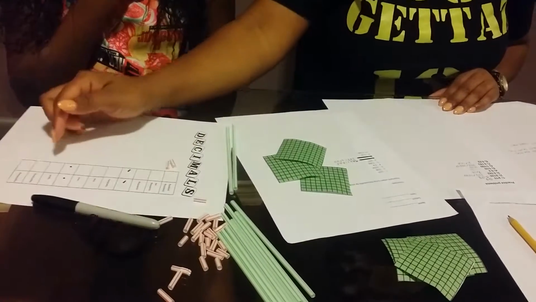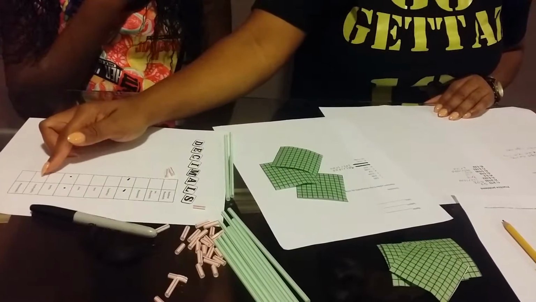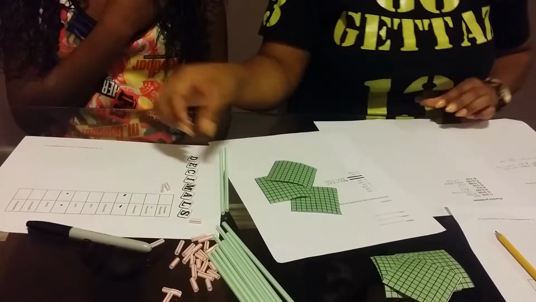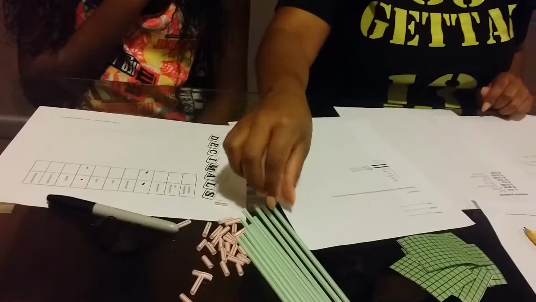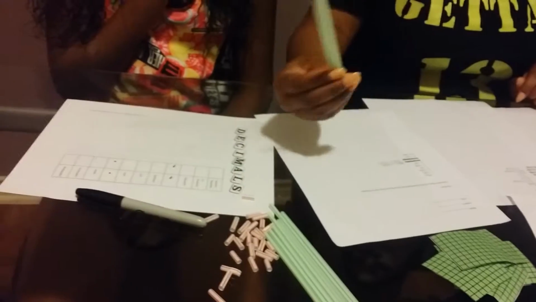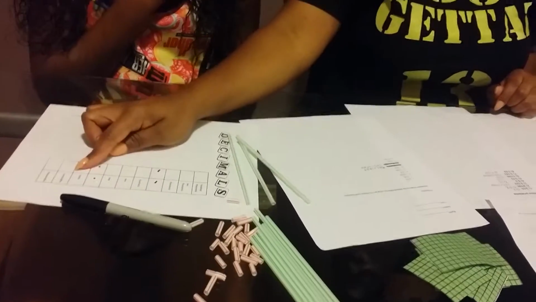And that will be the same as saying 322 over 1,000. So let's try this one. 0.3 would be using the 10s. We would take 3 10s to represent 0.3.